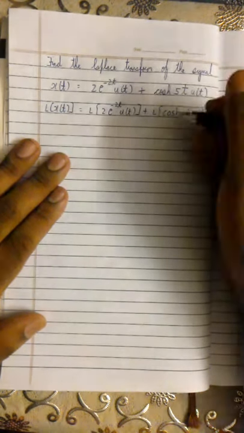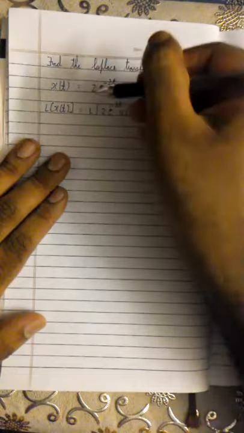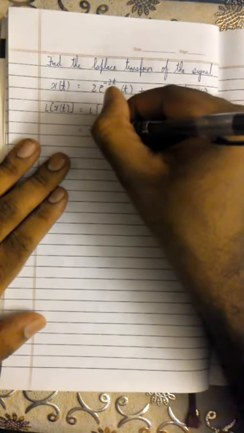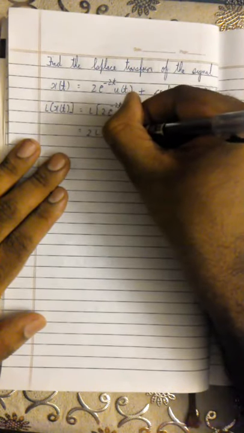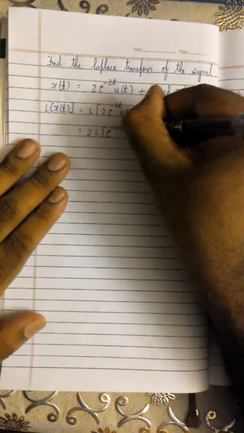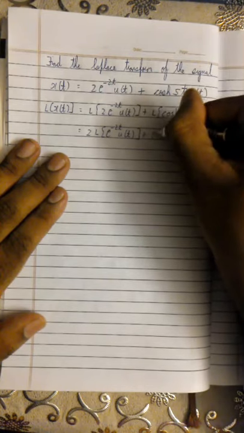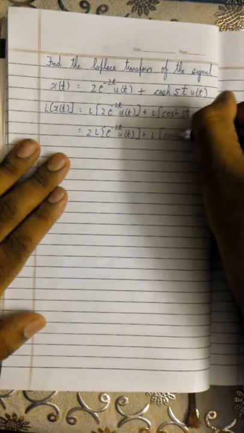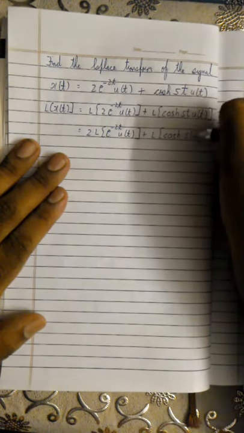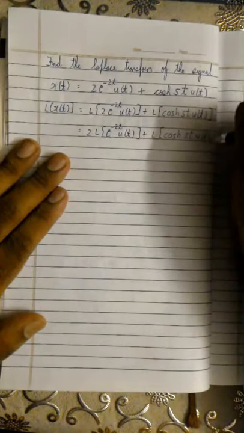I'm going to take 2 outside because 2 is simply a constant, so it becomes 2 times the Laplace transform of e raised to minus 2t u of t, plus the Laplace transform of cosh 5t u of t.